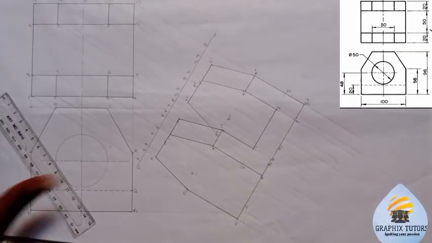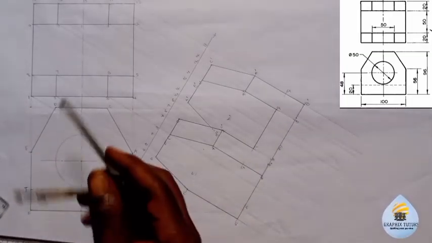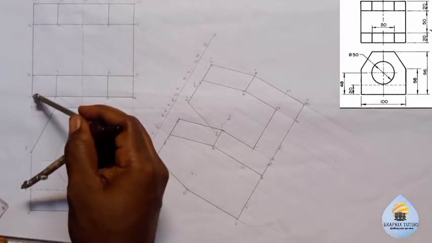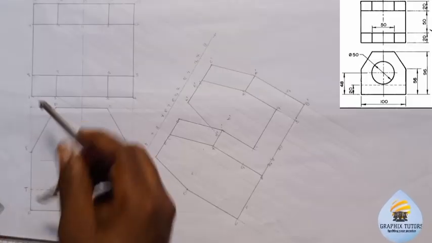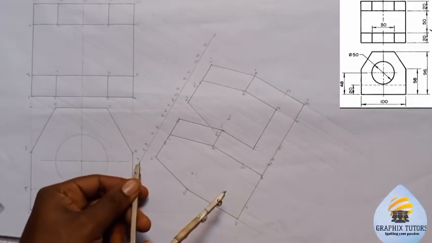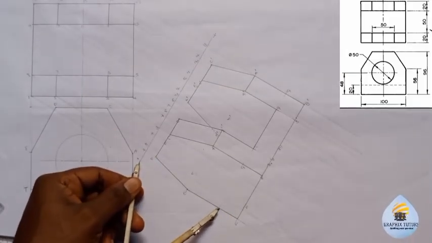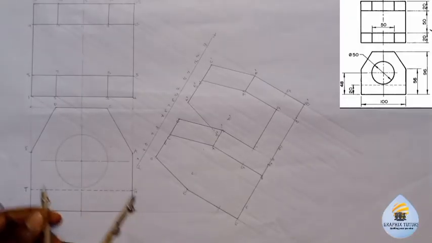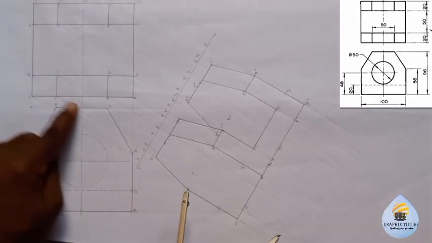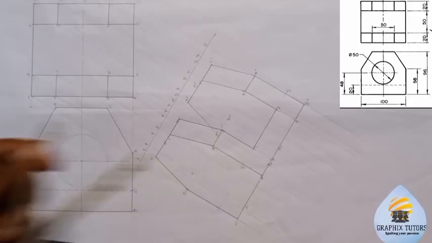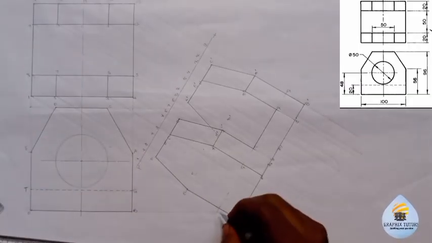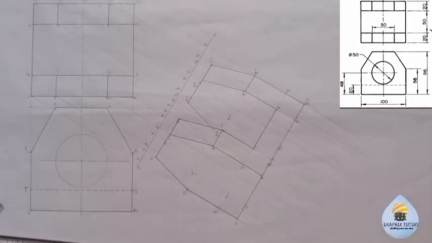Now let me try the other one that we have here. From 1 to T, T for tutors, I'll come to point 1. I'm going to mark, right? Then I'll go to point 8 also. Here, it's on the same point. I'm going to mark. So that is T here, and also T here.